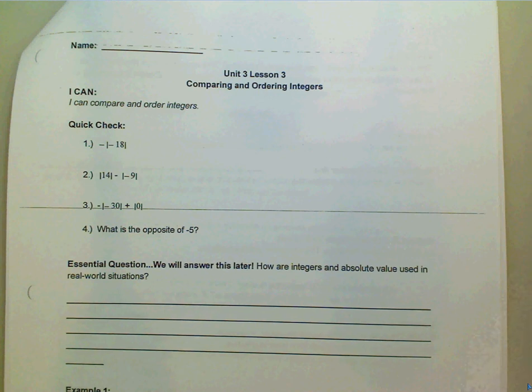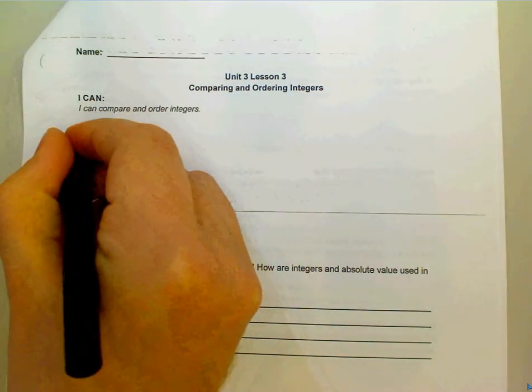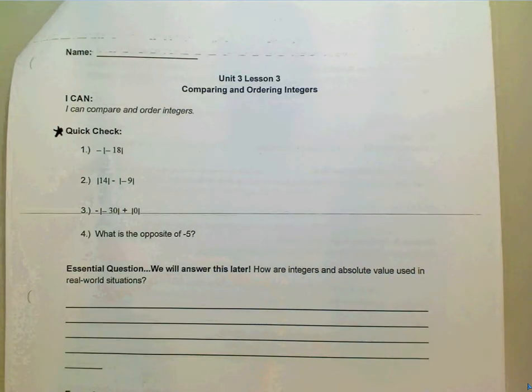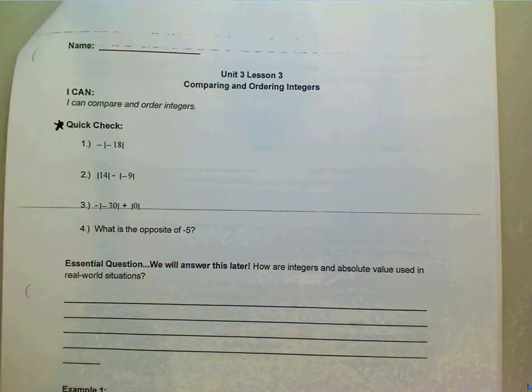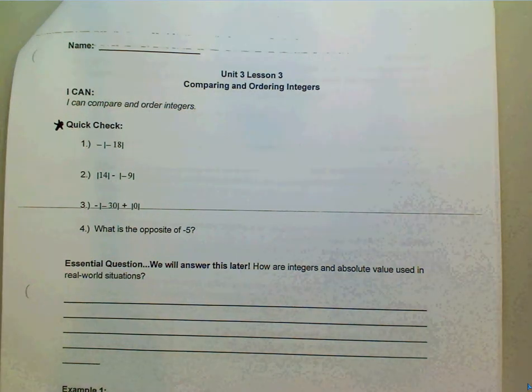Ladies and gentlemen, we have Unit 3, Lesson 3, Comparing and Ordering Integers. The very first thing I want you to do is to go through these quick check problems right now so that we can go ahead and double check and make sure that we have this understanding correct.